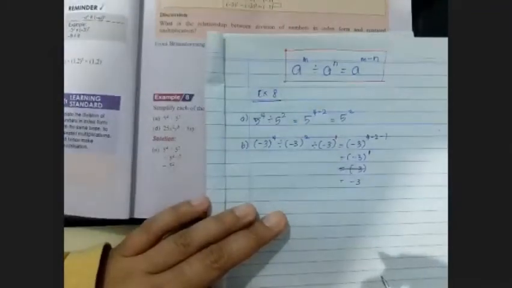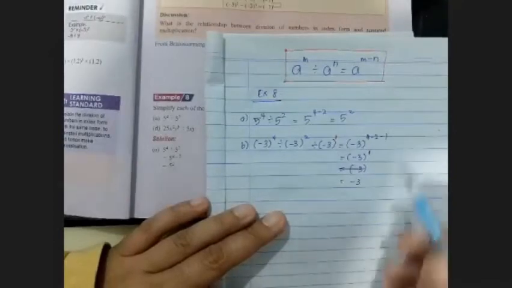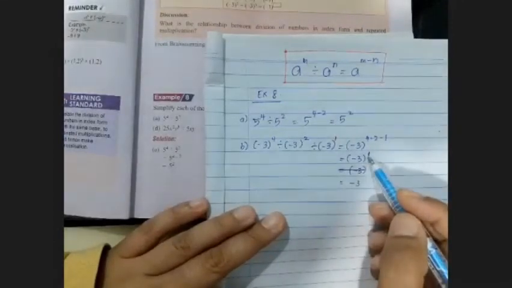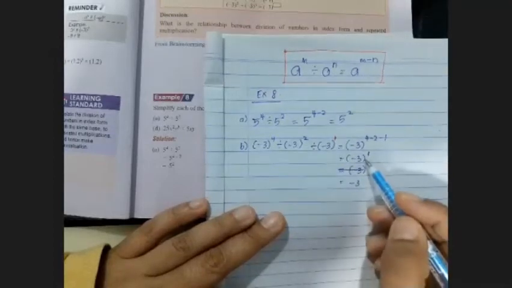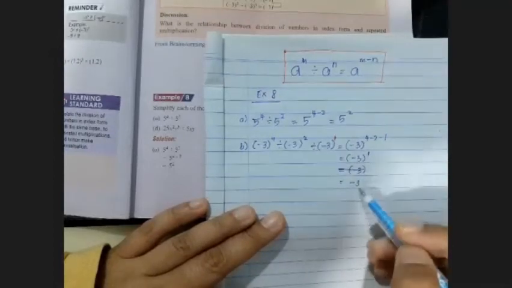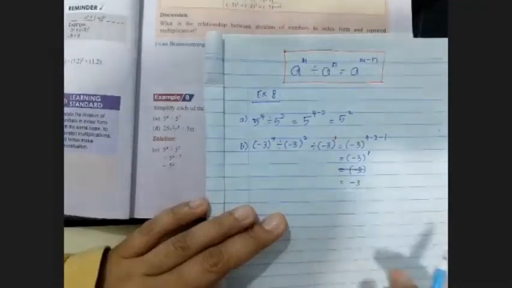Okay. If you stop until here, wrong. Because this is not the final answer. Need to simplify. So, final answer is negative 3.